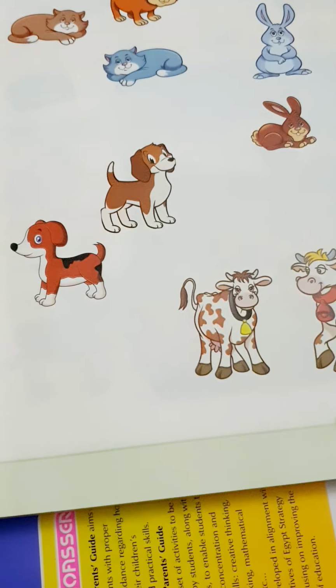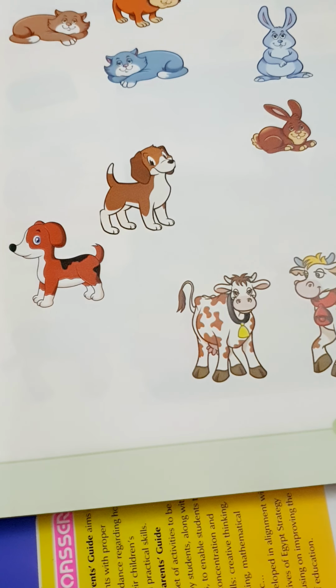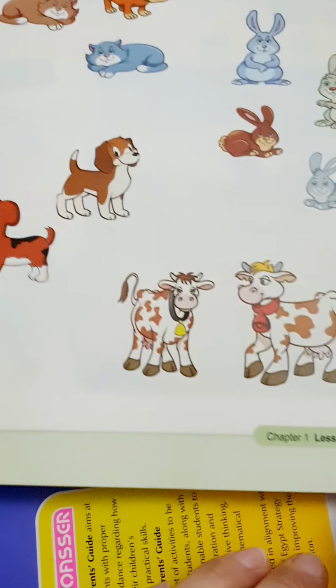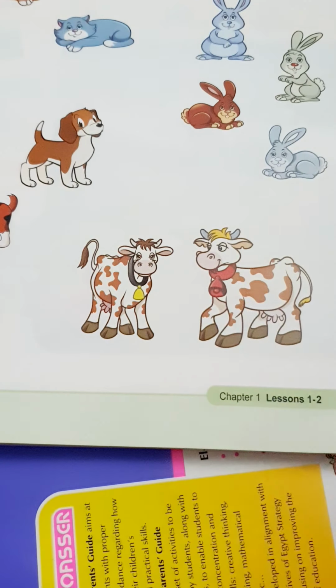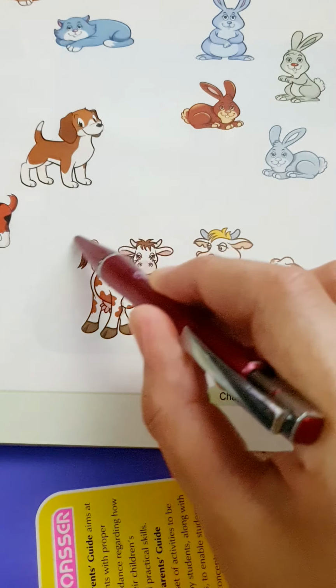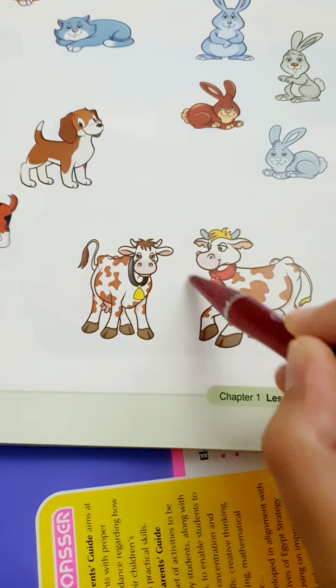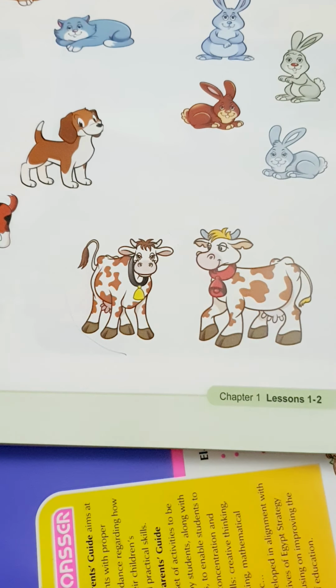Here, the question is: circle 1 cow, 1 cat, 1 dog, and 1 rabbit. How many cows do we have here? We have many cows. We want only 1. We want to make a circle on only 1 cow. So we will make a circle around 1 cow, not the 2 cows.